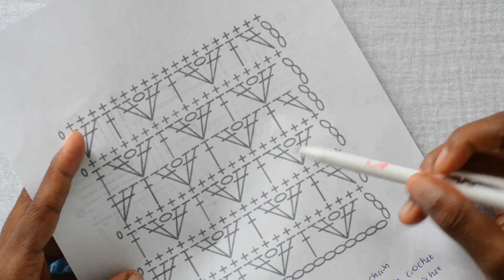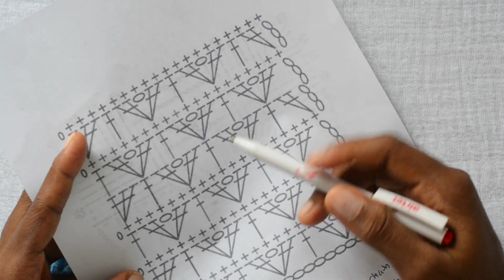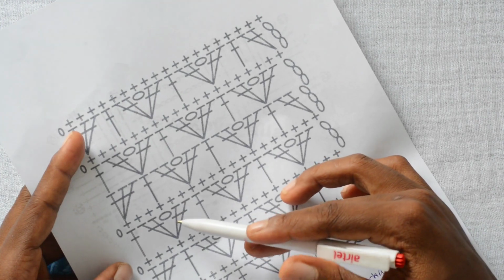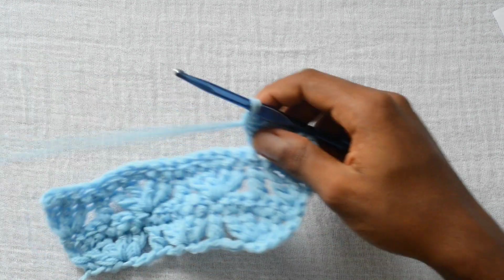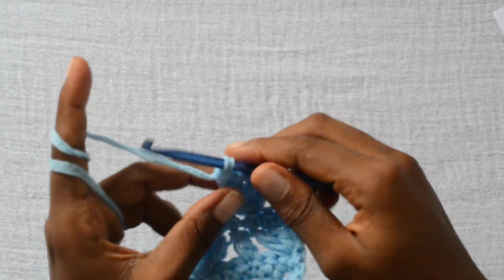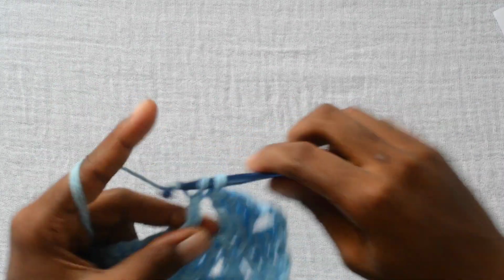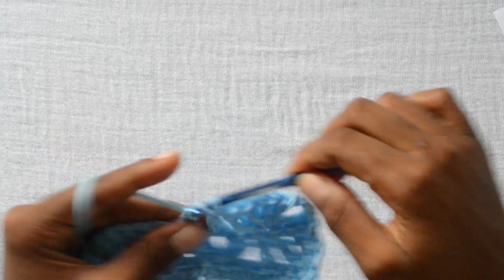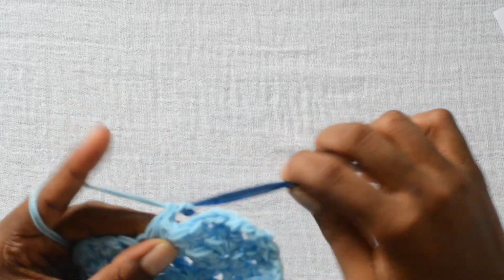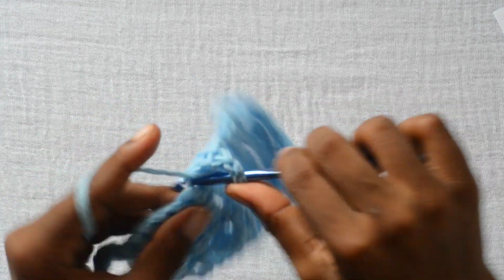I'm basically going to be repeating this. Skip 2 single crochets, do 1 double crochet. Skip 2 single crochets, do your set of 2 double crochet, chain 1, 2 double crochet. And I'm just going to do that now. So I skip 2 single crochets and do 1 double crochet here. Skip 2 single crochets and then do the set of 2 double crochets, chain 1, 2 double crochets.